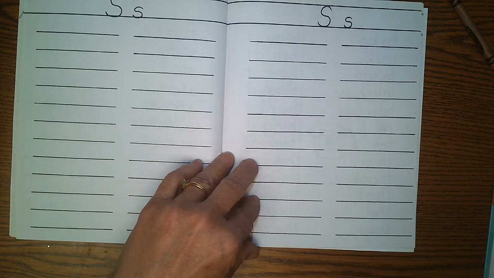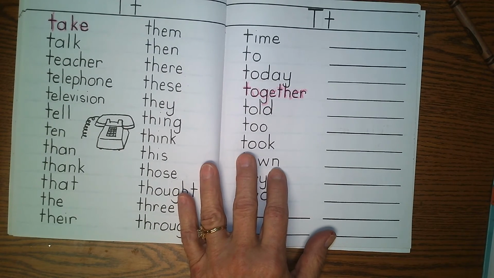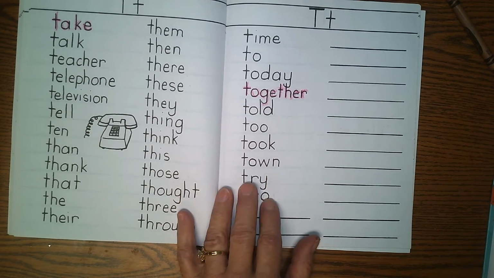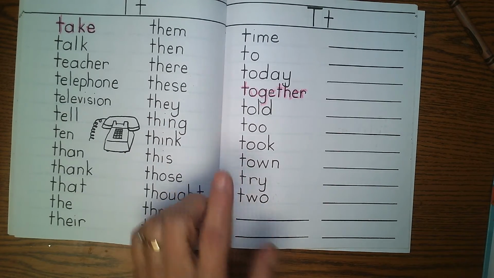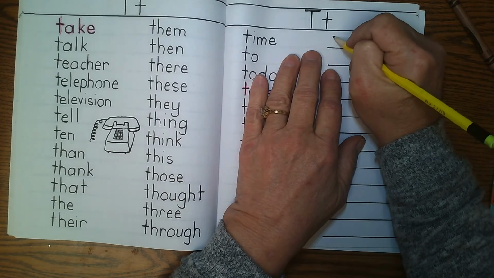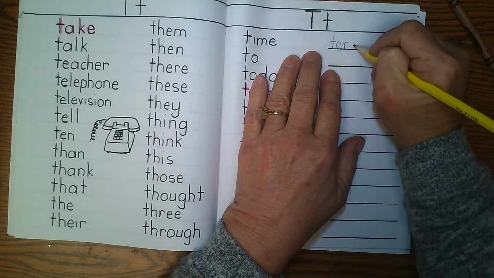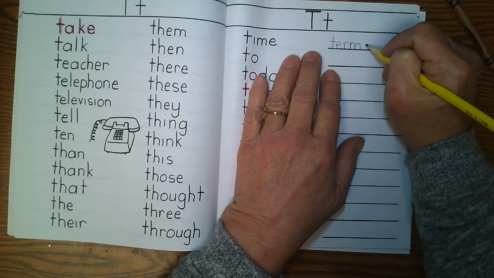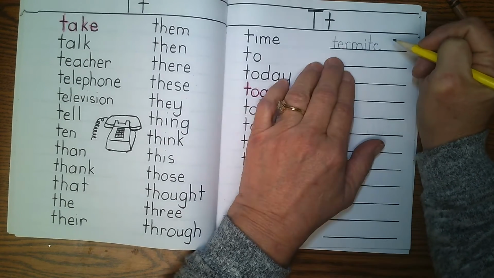Okay, the letter T. We can move over to the letter T. And we are looking for the word termite. No, don't see it. Termite. I'm going to put it up here. T-E-R-M-I-T-E.